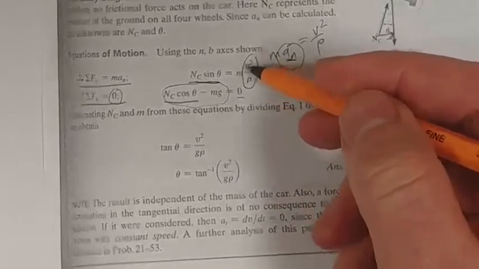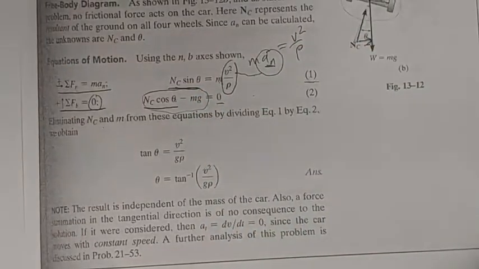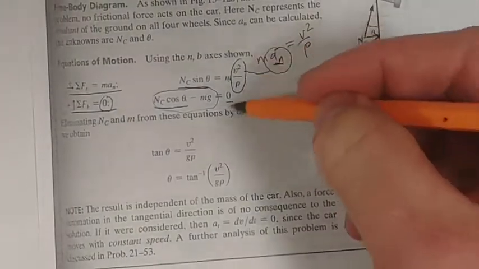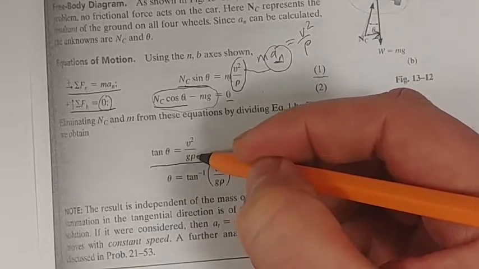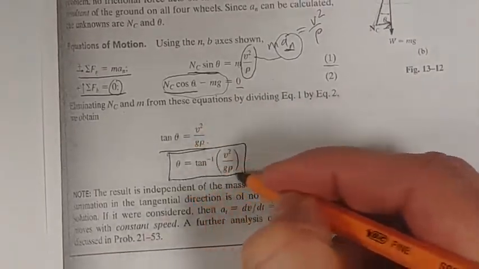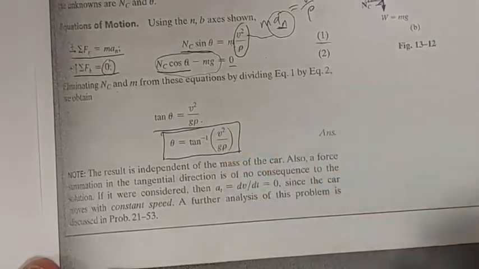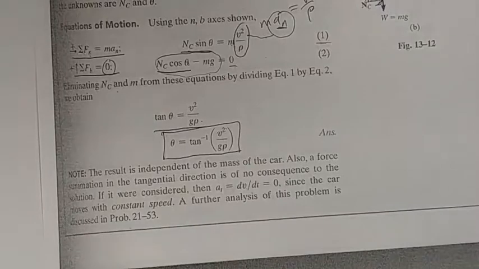Then we solve. Remember, we're trying to solve for theta. Work this out, and you're going to get tan theta is v squared over g times rho, and your angle is now equal to arctan of v squared over g rho.